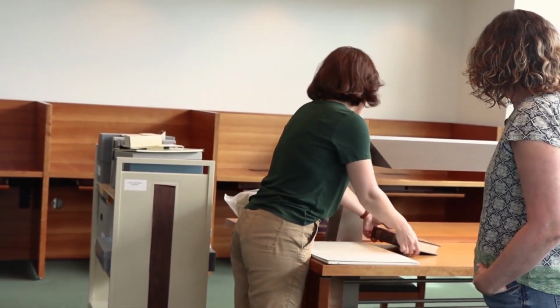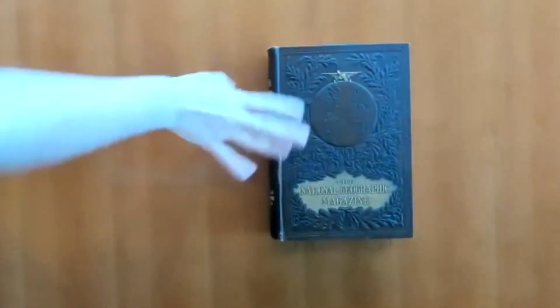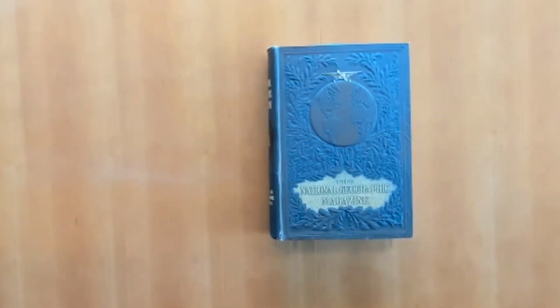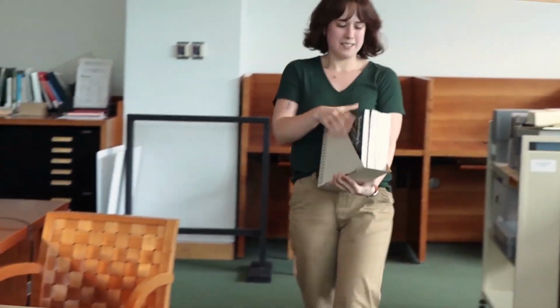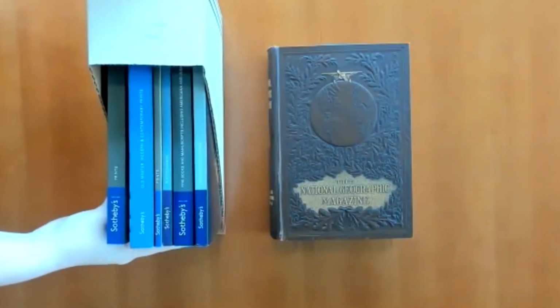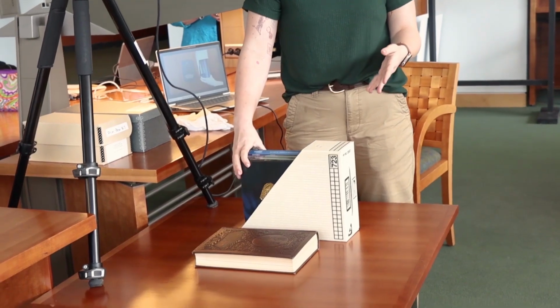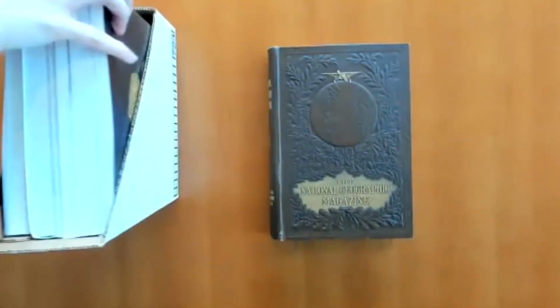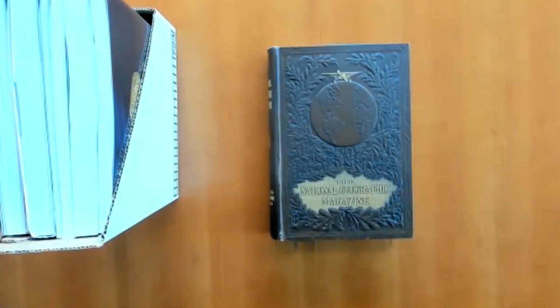Not everything in our collections is necessarily boxed. I'll be the first to admit that sometimes there are just going to be books on shelves. This set as well, this is like a Sotheby's catalog, but some things like this are just going to be on the shelves like this, mostly because they're robust enough or new enough that there's no real risk in handling it.